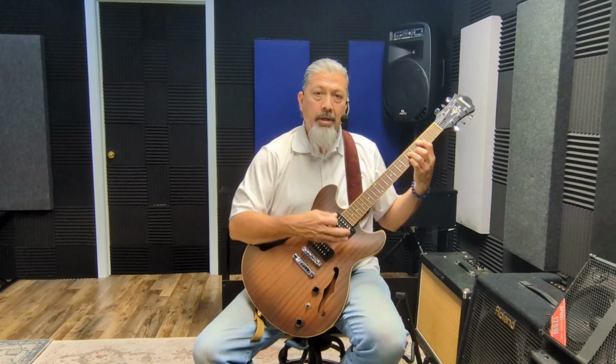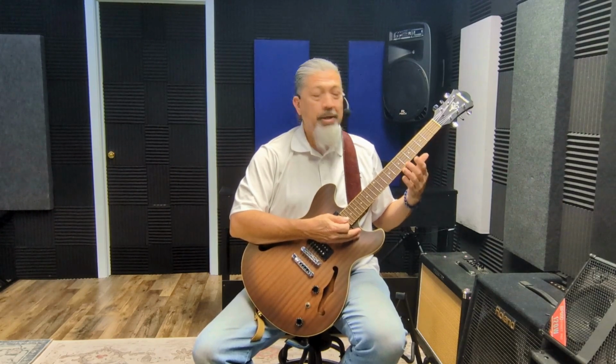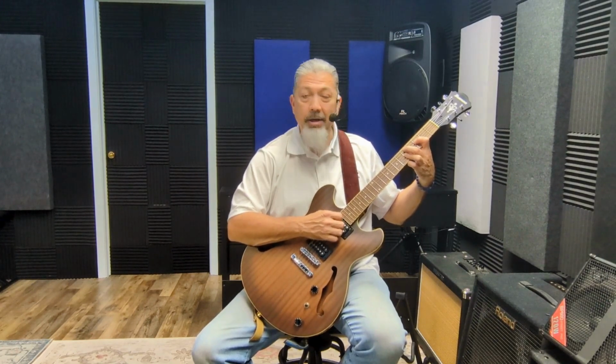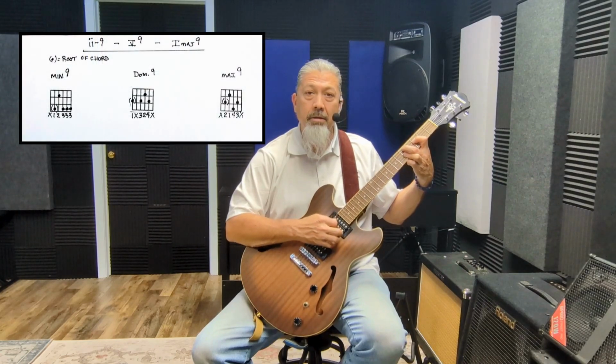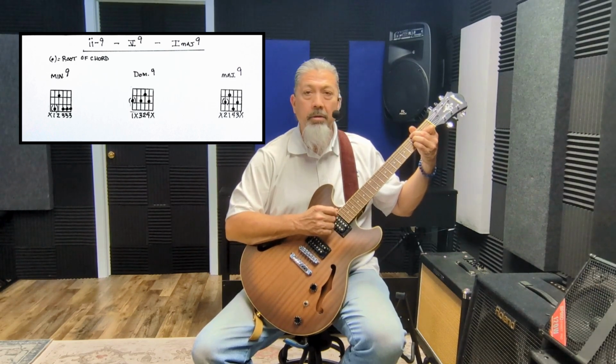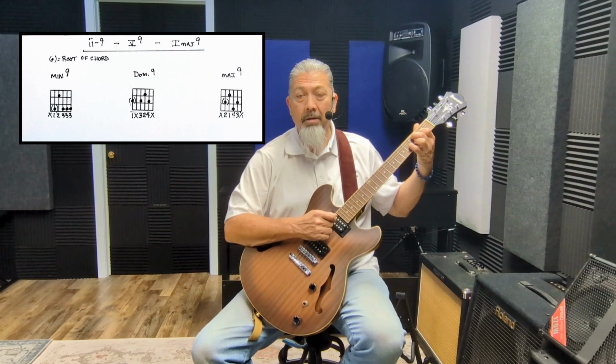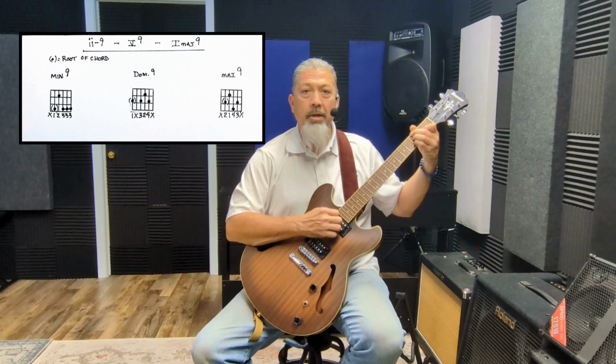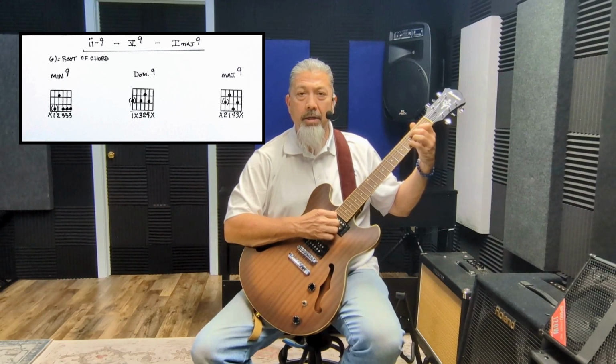Now, if you want to make it a little bit more subdued or change the mood slightly, then you start adding what are called color tones. In this particular example, I'm going to play a D minor 9 versus a D minor 7, and the D minor 9 sounds like this. Then we'll go to a G9, and then we'll go to C major 9. Let me try that again. D minor 9, G9, and then C major 9.